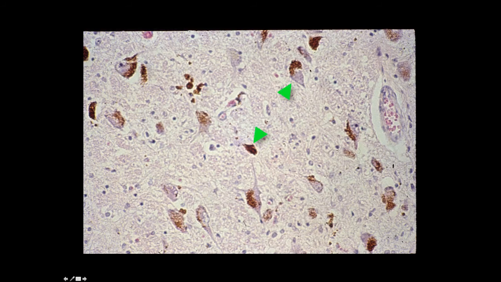Here are some pigmented neurons. These neurons are actually pigmented with melanin granules. These happen to be within the locus ceruleus of the pons. Pigmented neurons are relatively rare in the central nervous system, but they are found in the olfactory bulb, the substantia nigra, maybe reticular formation, and they're found in some spinal and sympathetic ganglion.